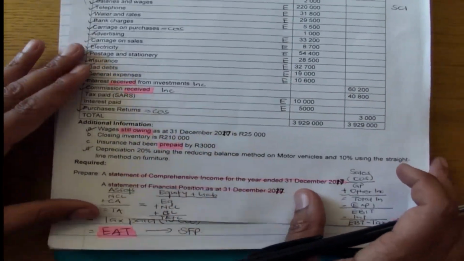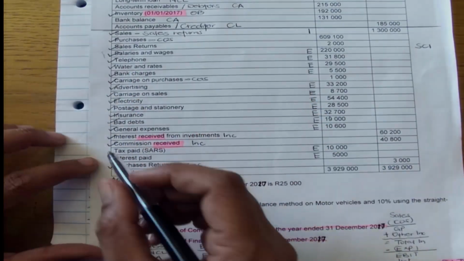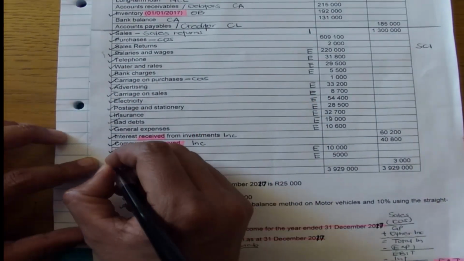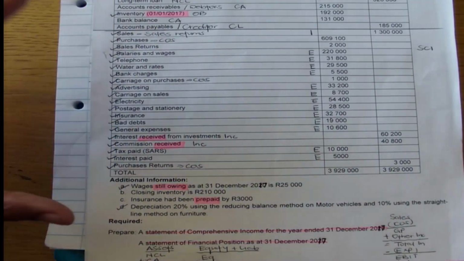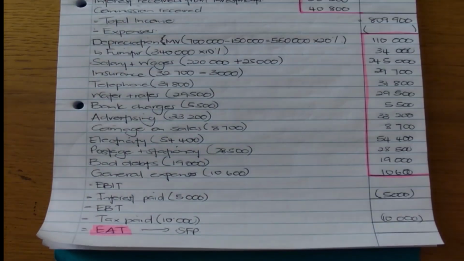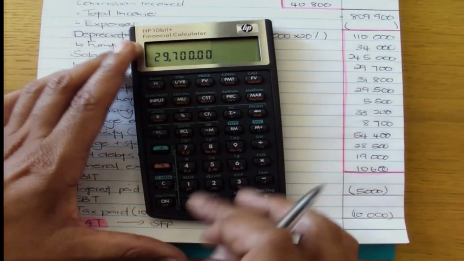Okay, so now let us do our calculation. But before we do our calculation, let's just make sure that everything below the line has been ticked. Okay, we've used all this, and now we've used tax, and we have used interest. So we're happy that our statement of comprehensive income is fine. All we need to do is now just do our calculation. So let's start.